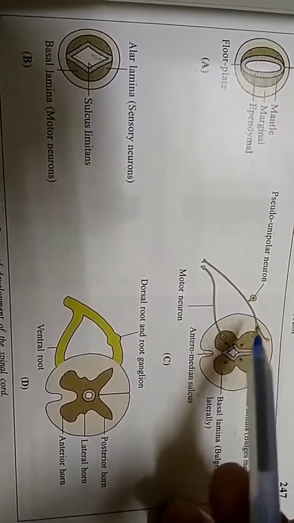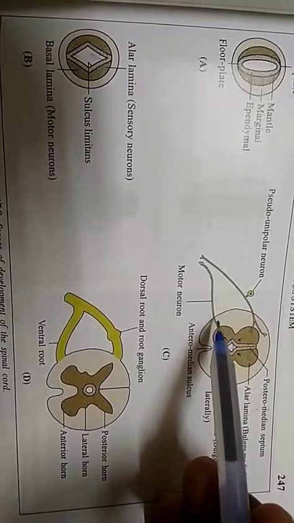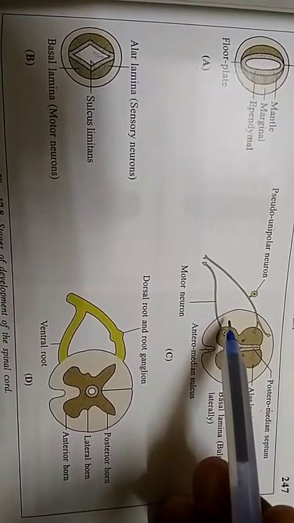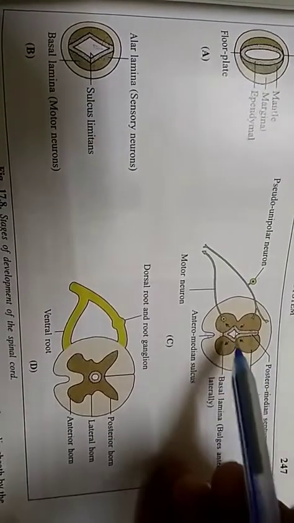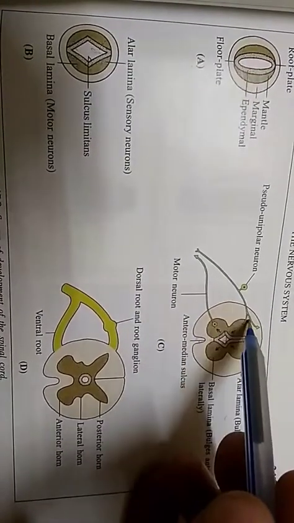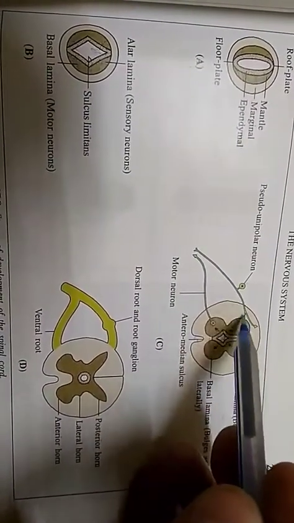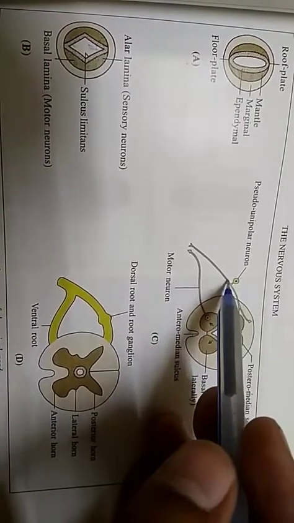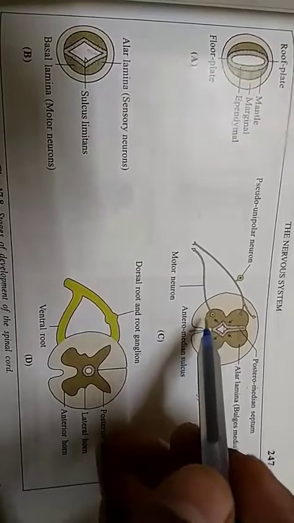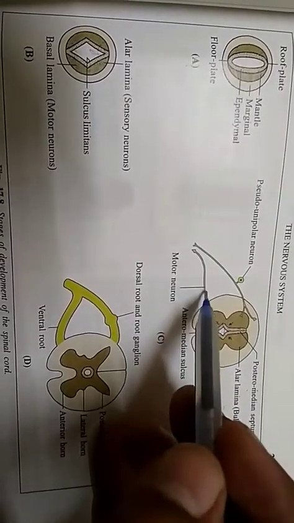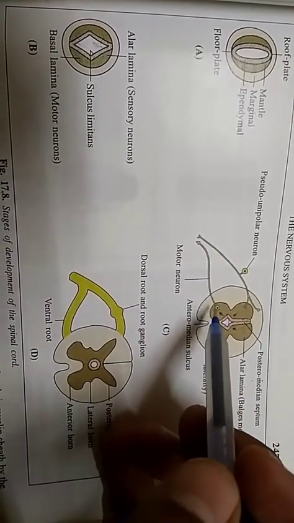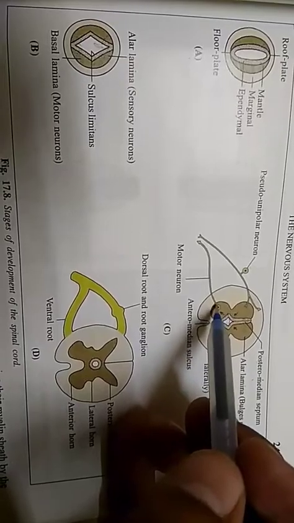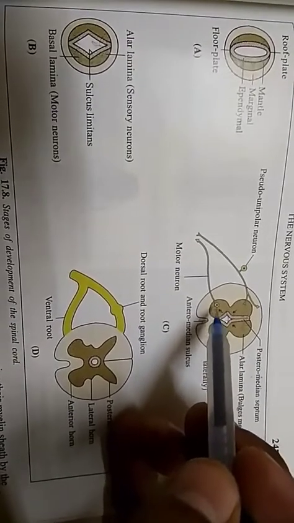Now, marginal zone of the spinal cord is invaded by the axonal processes of the neuroblast of mantle zone. The dorsal root of the spinal nerve is formed by central processes of pseudounipolar neurons of dorsal root ganglia, whereas ventral root of the spinal nerve is formed by axons of the motor neuron present in the basal lamina.